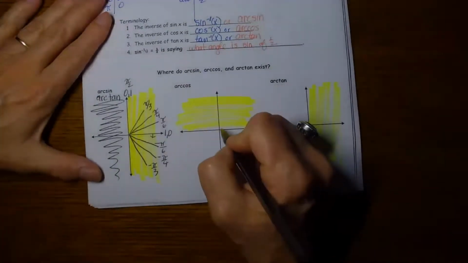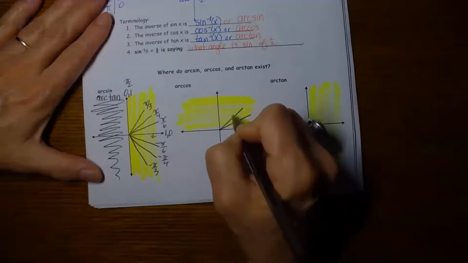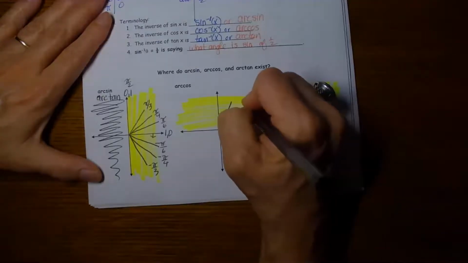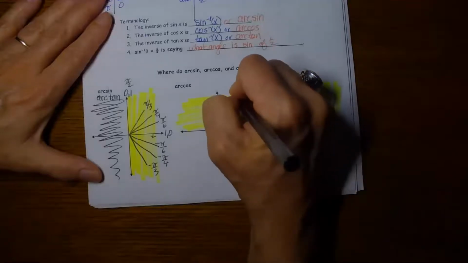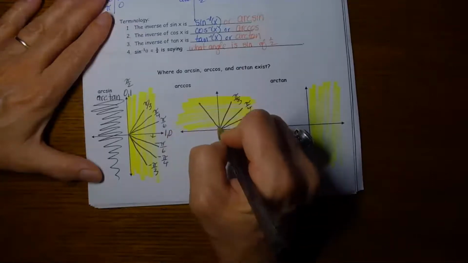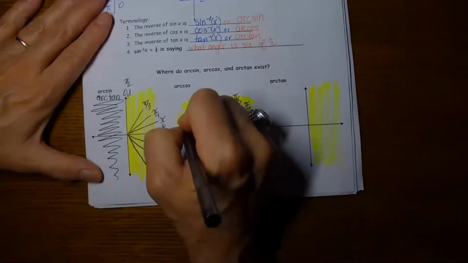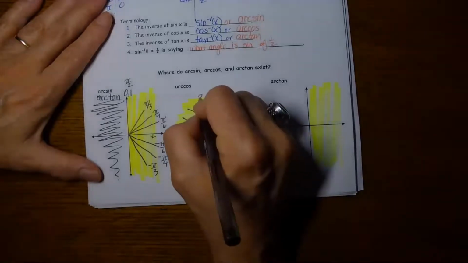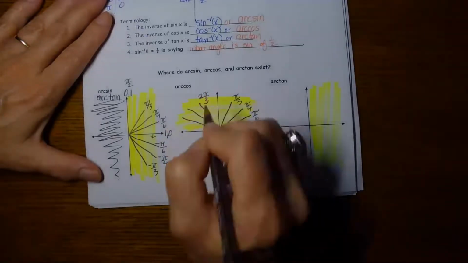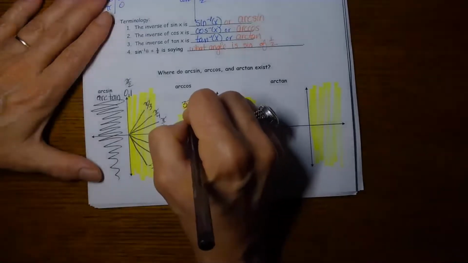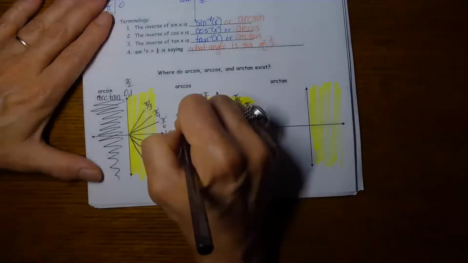Now, cosine goes through, and of course, we've got pi over 6, pi over 4, pi over 3. But cosine keeps going to get its negative answers over here. So what is this one called? 2 pi over 3, right? They keep their same names because we're in the second quadrant. 3 pi over 4, 5 pi over 6.